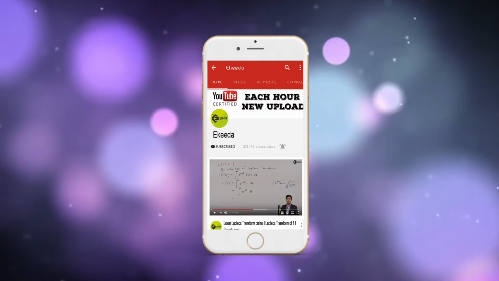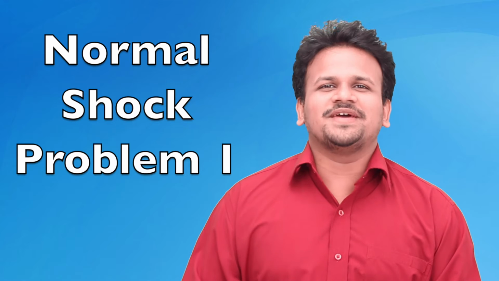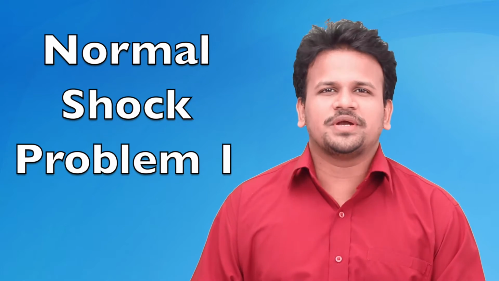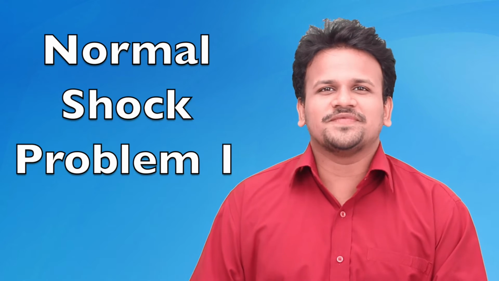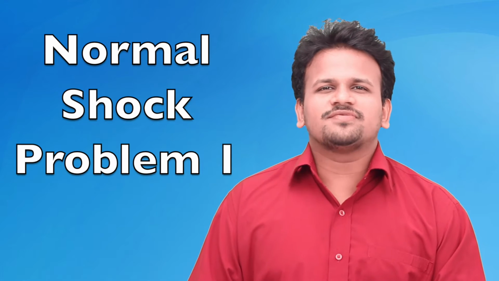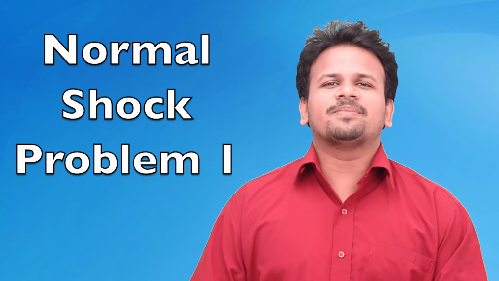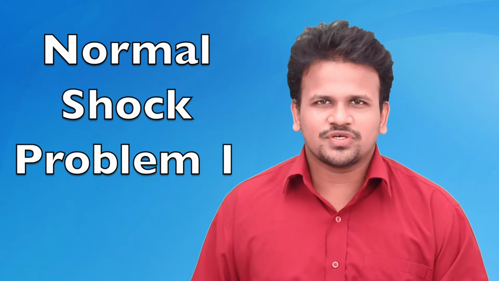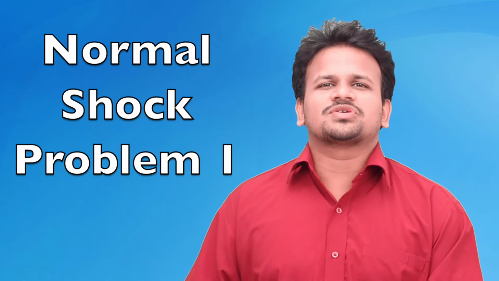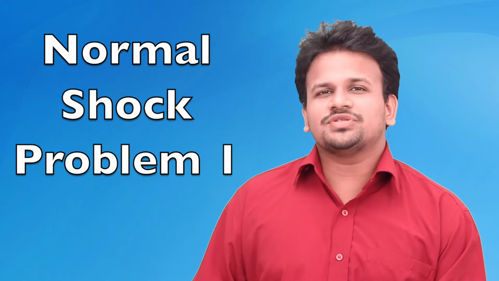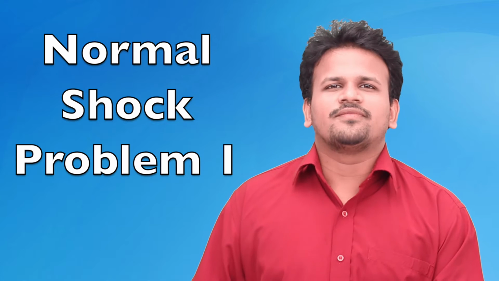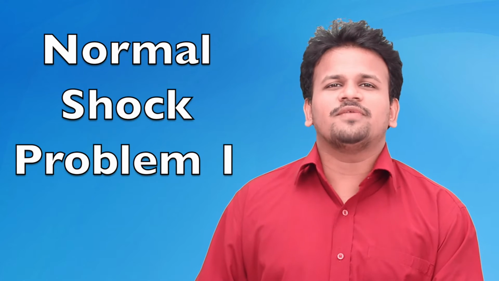Hello students, as we have seen in the previous sections, what is normal shock? A normal shock is produced when a fluid travels from a supersonic flow and abruptly changes to a subsonic flow, due to which there is a formation of a shock wave. This shock wave is called a normal shock. Now this normal shock is perpendicular to the direction of the fluid, so we will solve a few problems on normal shocks.